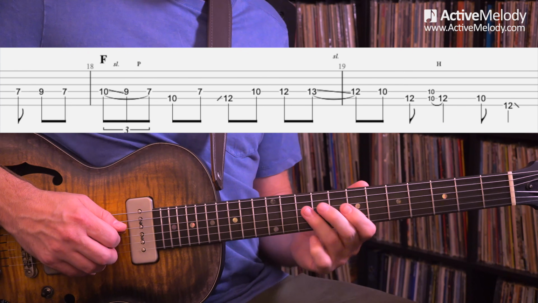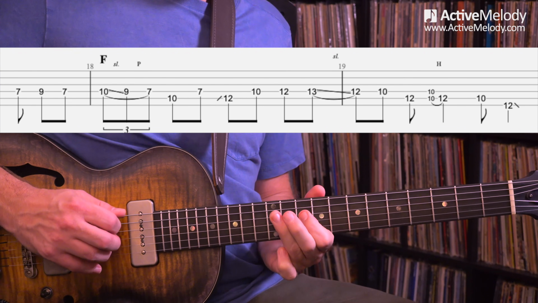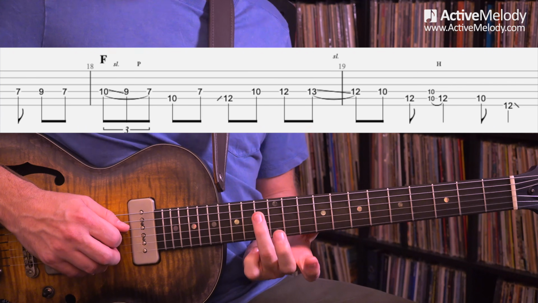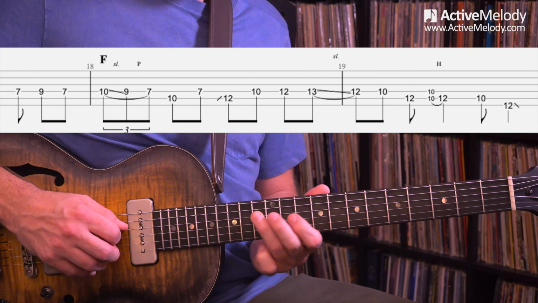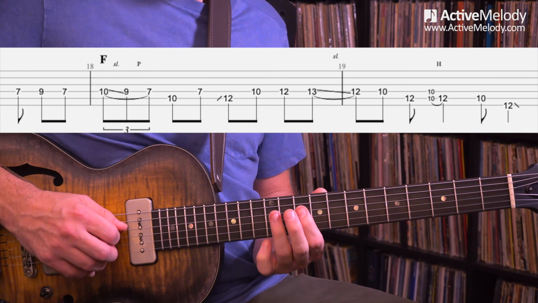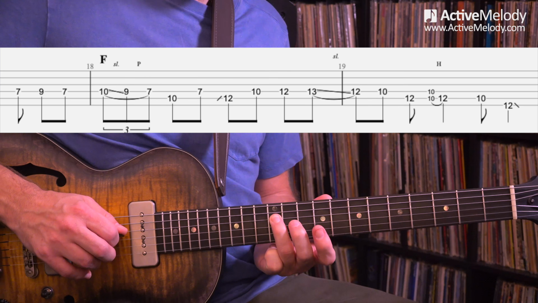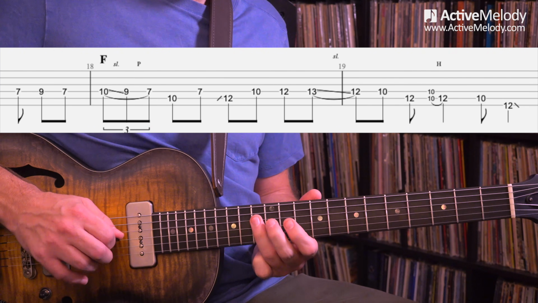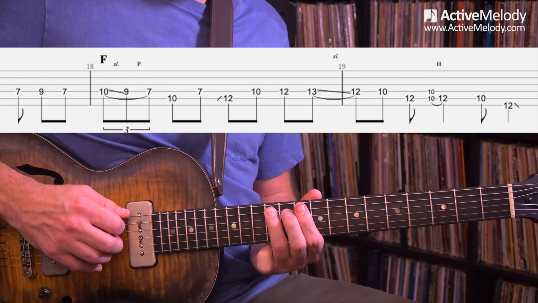All right, so once we get into this box, I play this. And that's going back to that blue note. This time it's on the 13th fret 4th string. And there's a slide there, so it's 10, 12, hit the 13th fret, slide back to the 12th fret. And then down to the 12th fret 5th string. And then watch this.